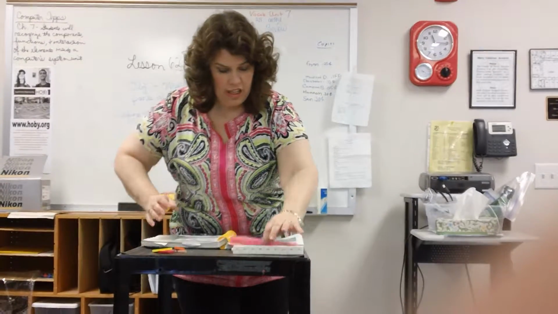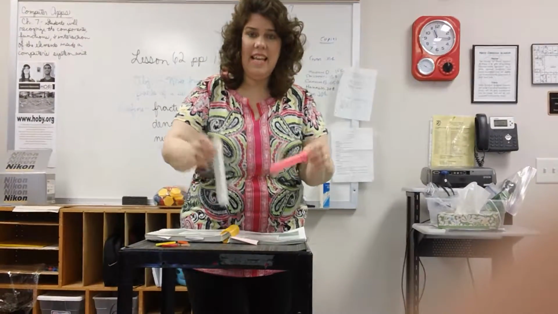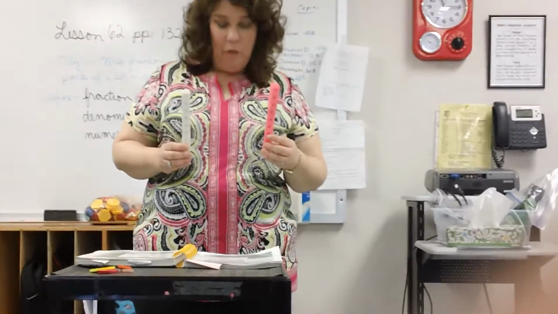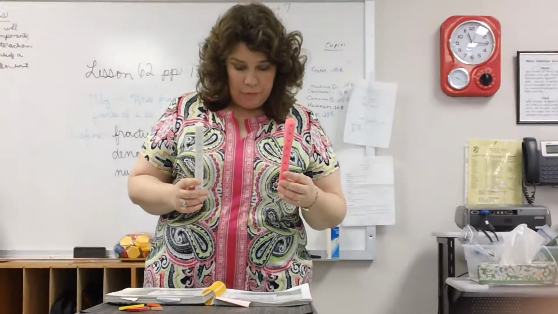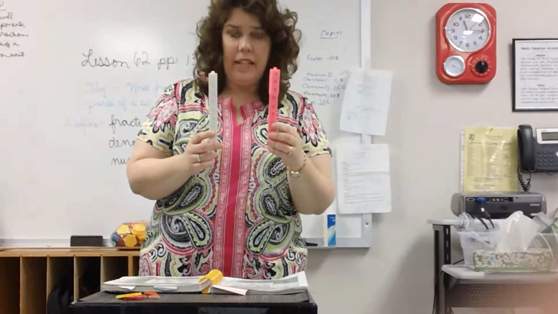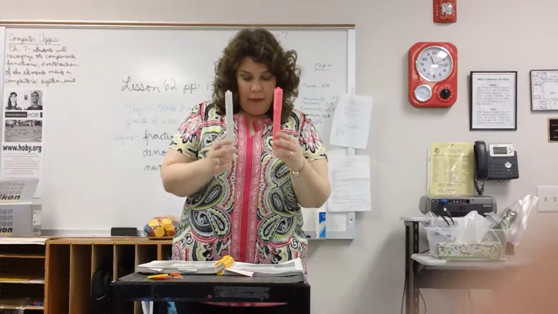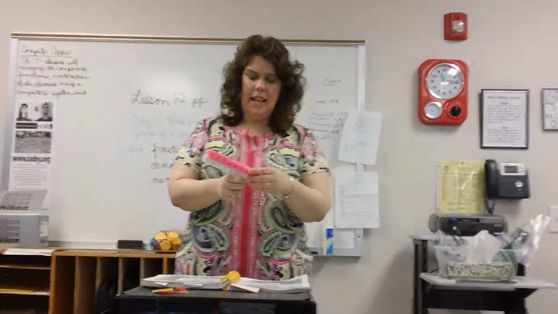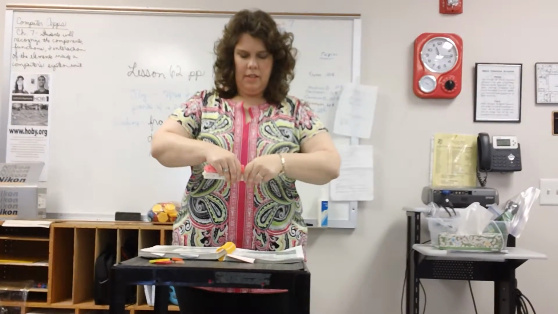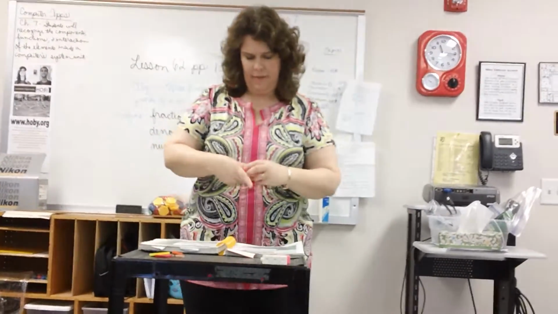Also, if I look at another whole, I'm going to pretend that these are the submarine sandwiches that you see on page 132. It says if 2 submarine sandwiches were to be divided equally among 3 students, how much would each student receive? Well, I'm going to split it up for 3 students. So one student can have this.